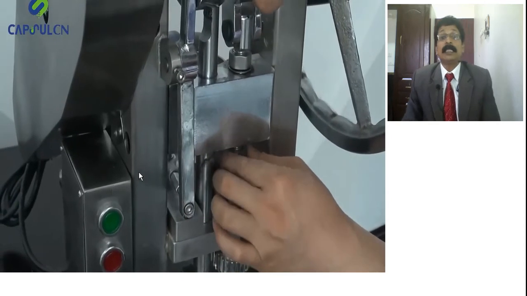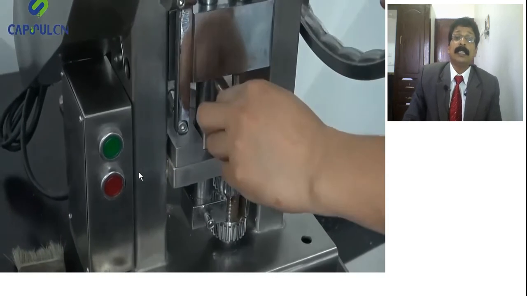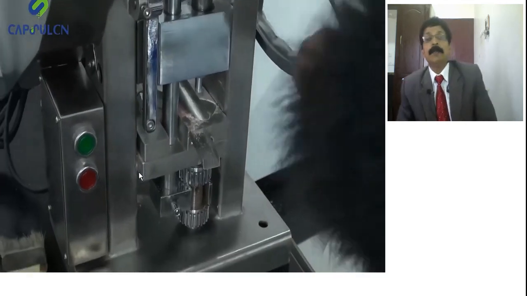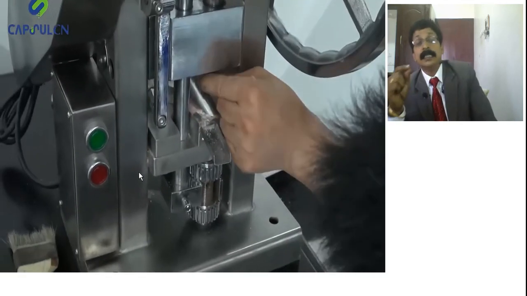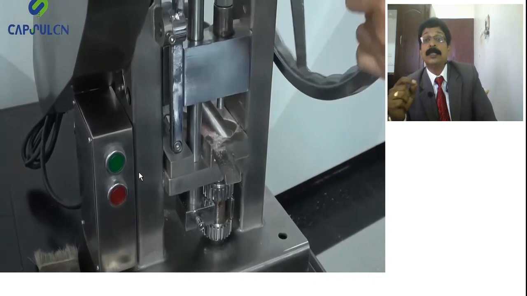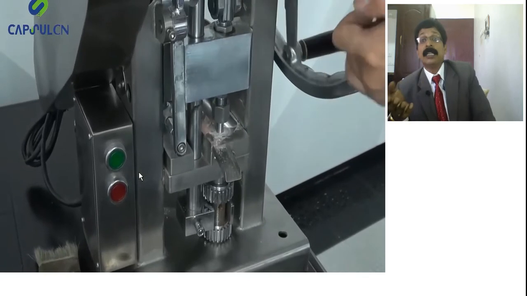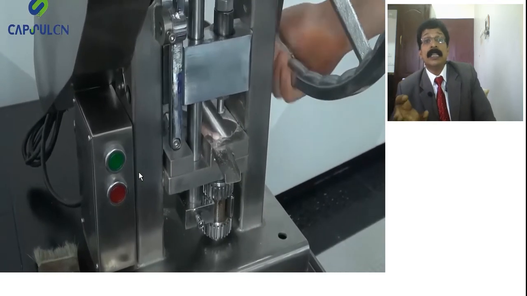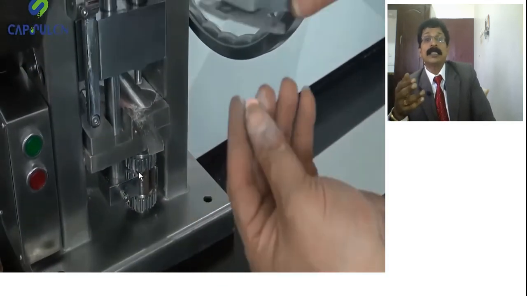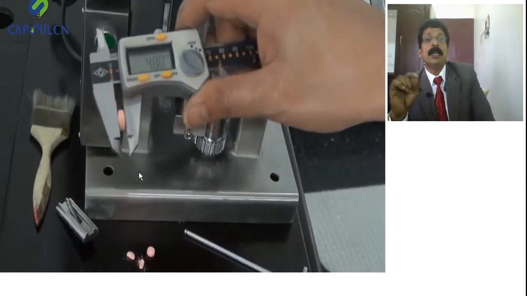Again he will check the tablet hardness by means of what we have seen in the in-process checking. See, there is the tablet, and he is checking the thickness of the tablet with the vernier caliper. Hardness will be checked, and even the friability test will be checked, and in process they also check the content test. Only then can you go to the next step. When it is confirmed, you check the thickness of the tablet, and it is up to the mark which they want.